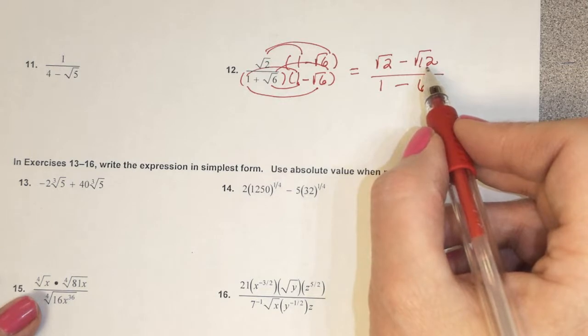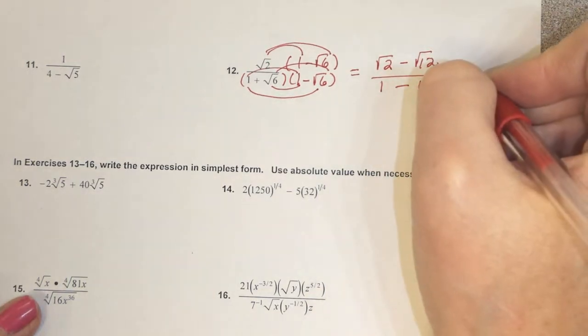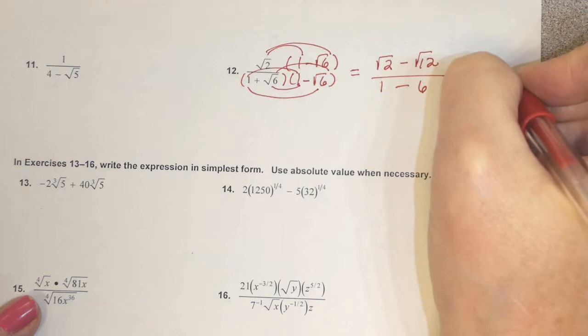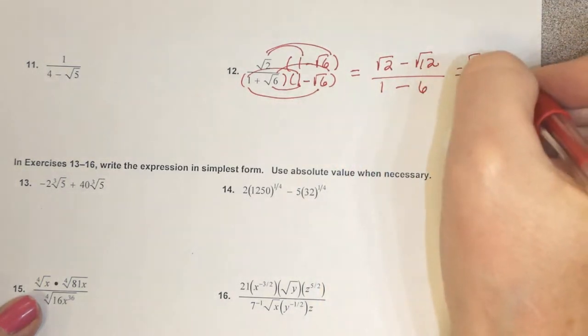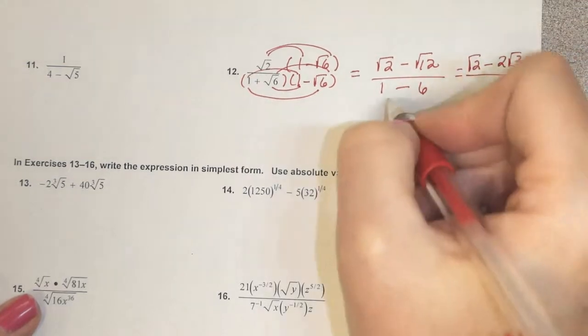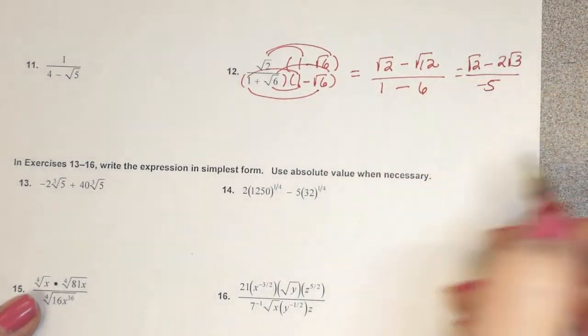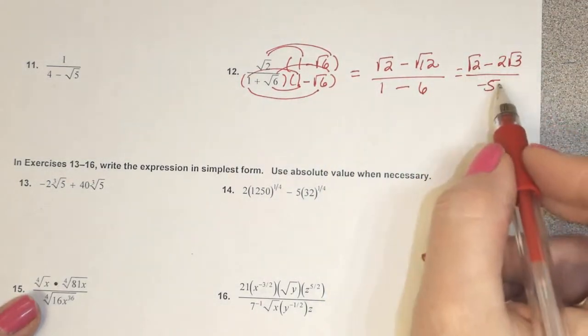All right, so radical 12, though, there's a perfect square root under there as a factor. What is it? 4. So I'm now going to have in the numerator radical 2 minus, if that's 4 times 3, what's it going to be? 2 radical 3. And then it's all over negative 5. And that's okay. I can leave it like that.